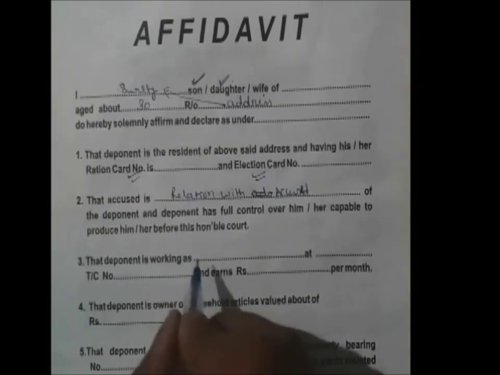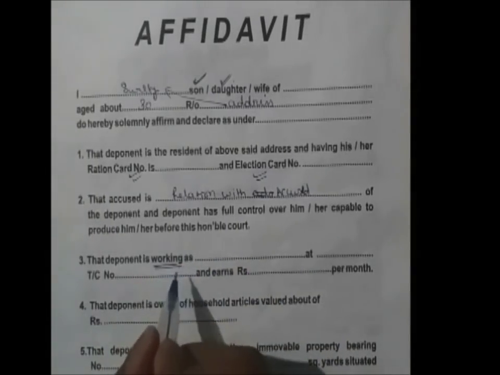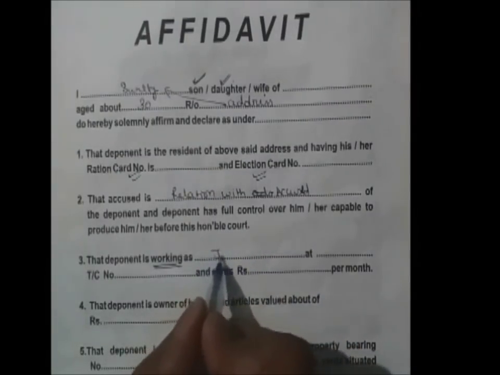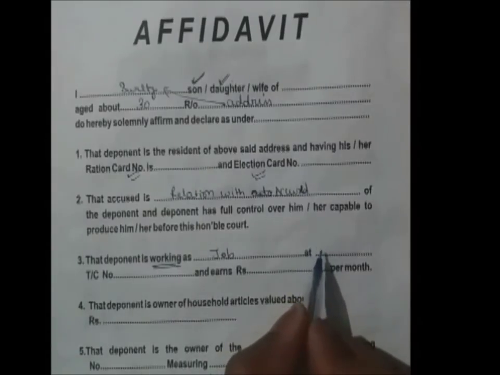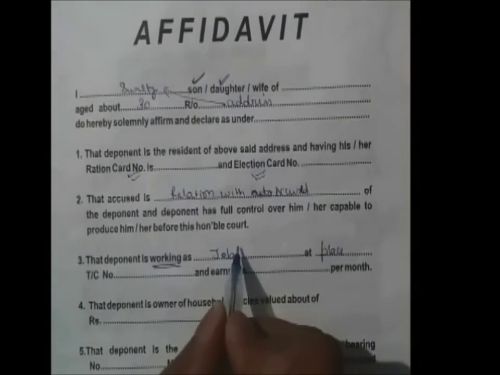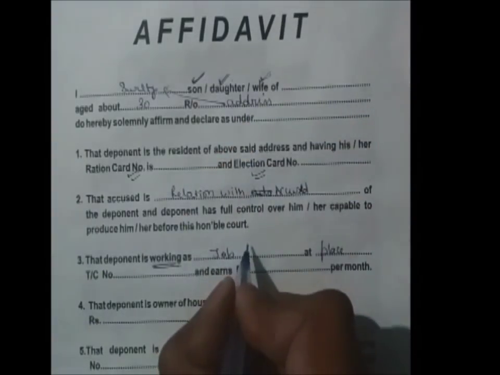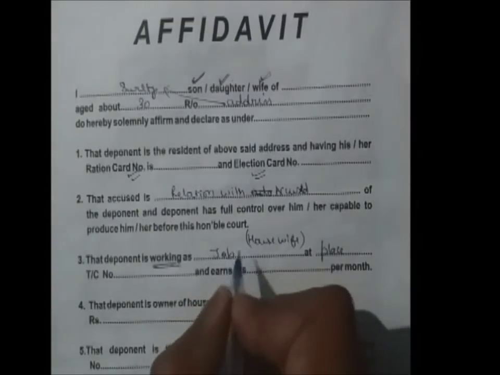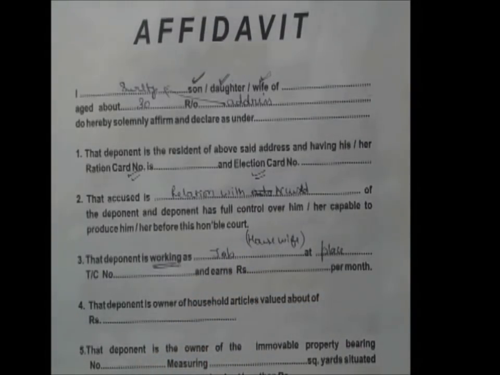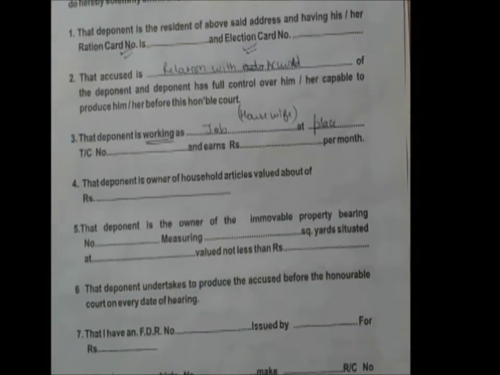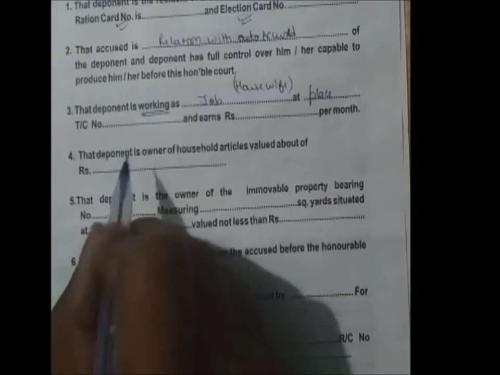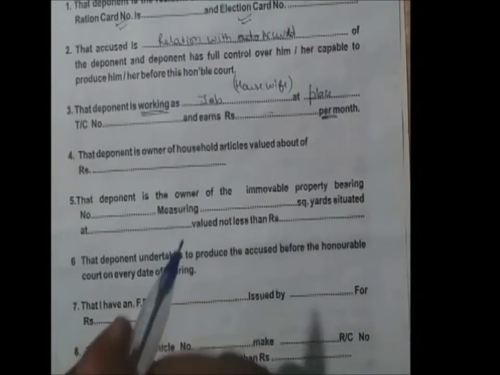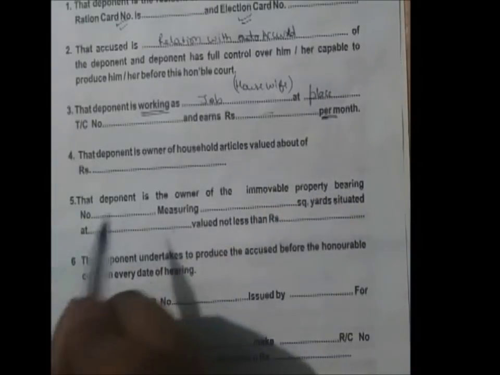Okay, after that we have to write the profession of the surety, like if he's doing a job, for example, just write a job. Okay, there may be a situation where a wife becomes surety, so in that case we have to tick this, and then we have to mention it here, housewife, in the place of job. Okay, then we have to mention also the amount of money that person receives per month as salary.